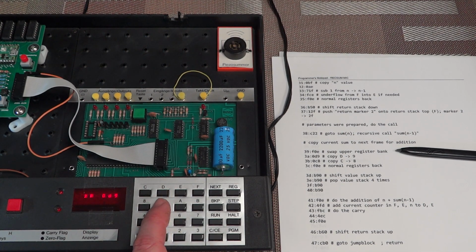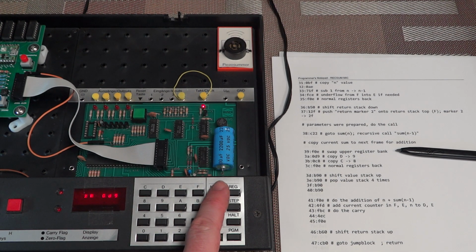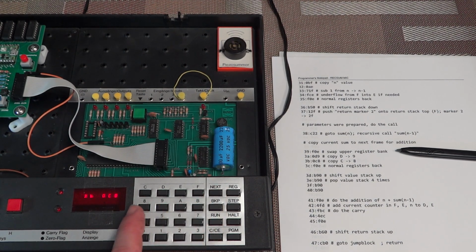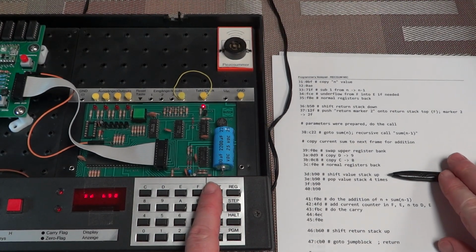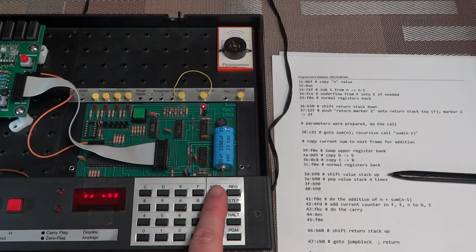Now we are copying these values back into the stack frame underneath, right? So we are copying D to 9 and C to 8. This means we have the n-1 sum now in 8 and 9, or 9 and 8, as I should say, low high, right? And now what we are going to do is, so we are done with the value stack, right? So we are bringing back the foreground registers again, because now we want to shift the stack up, right? So we're shifting the stack up 4 values, right?